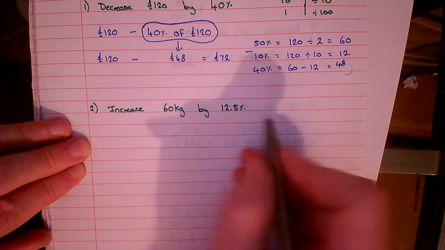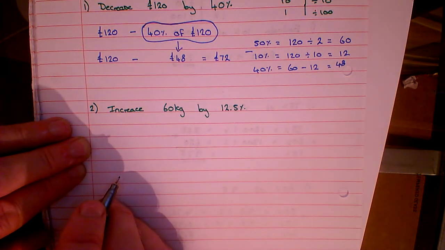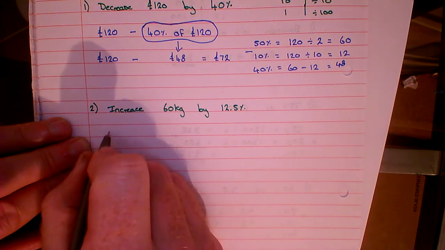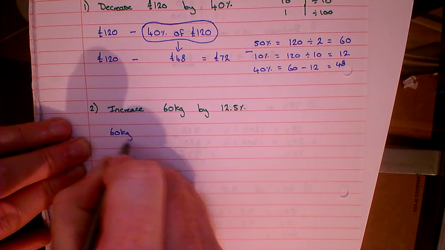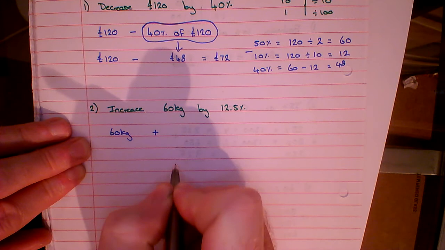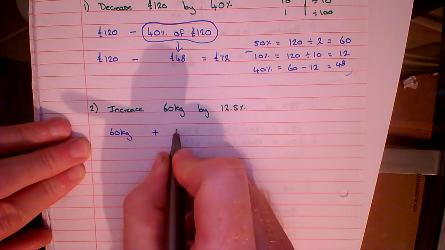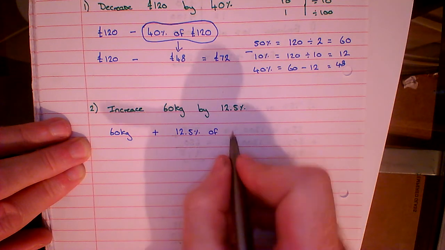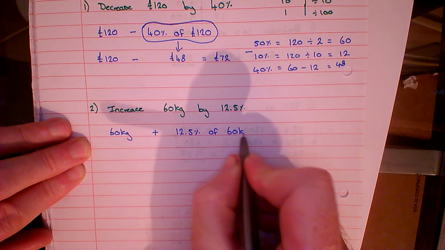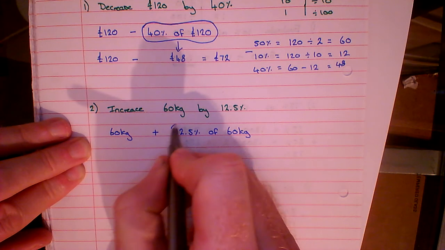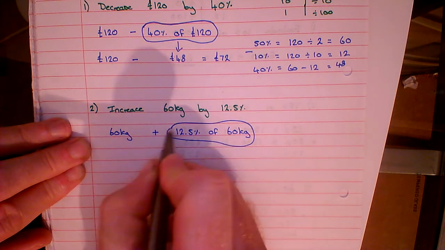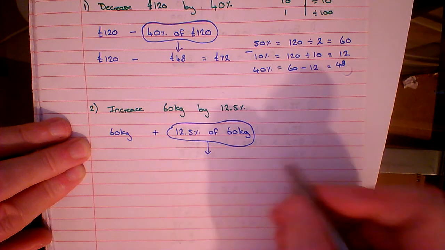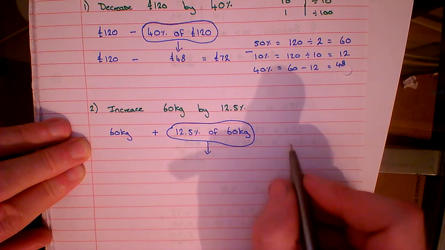Okay, so increase 60 kilograms by 12.5%. Okay, so I've got 60 kilograms. I want to increase it, so I'm adding, and I want to add 12.5% of the original amount. Put a bubble around it because I need to work out what that is first. So off to my right hand side, do a bit of working out.